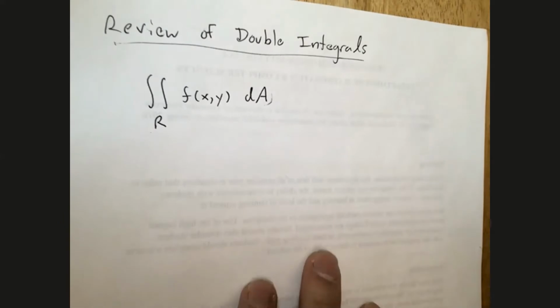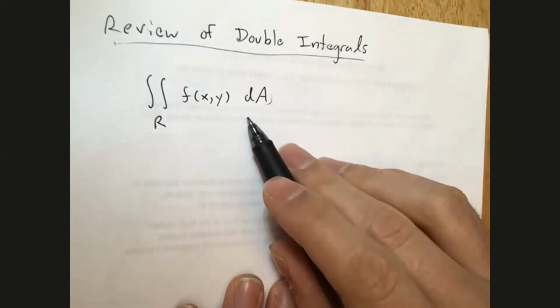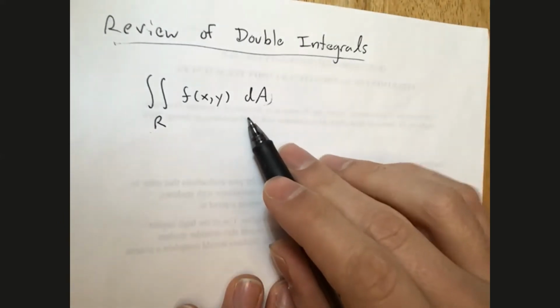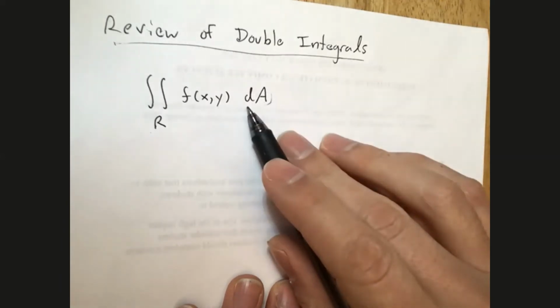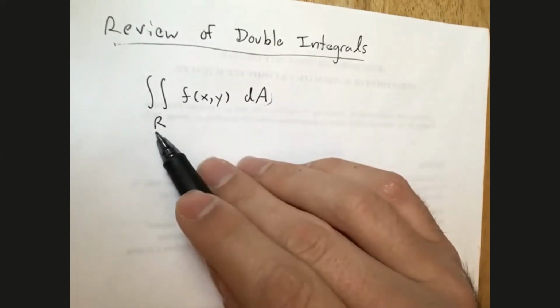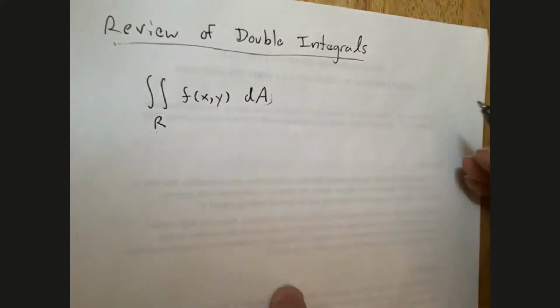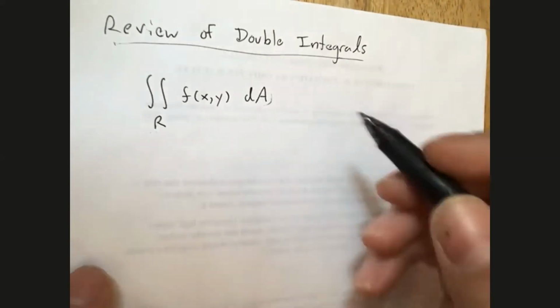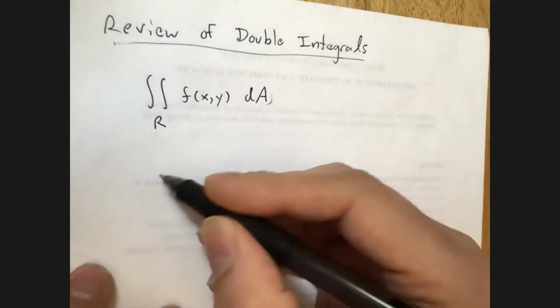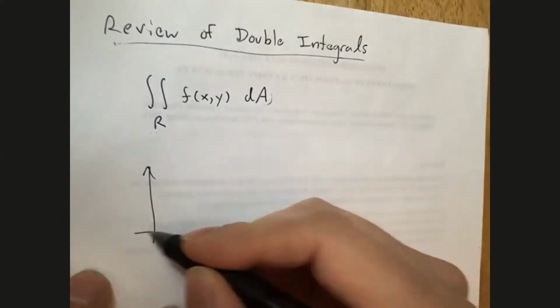Okay, so the way we figured out how to set up these integrals was by looking at our region and seeing what type of region it was. So your region might look something like this. Let me draw some x and y axes.